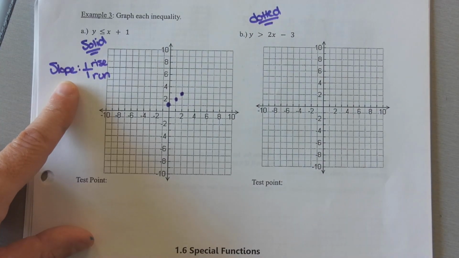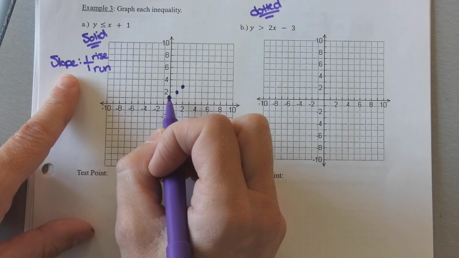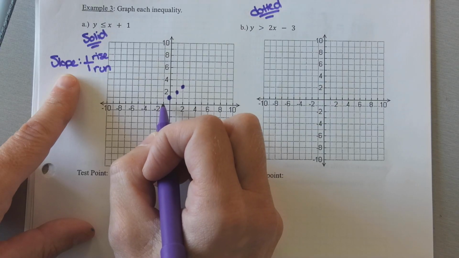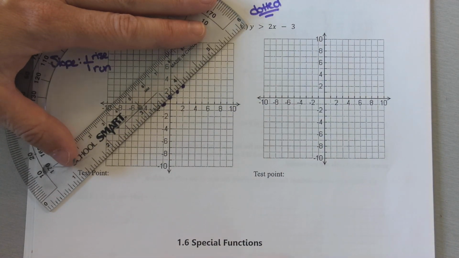And if I'm having a moment where I wanna be defiant, I'd rather do the opposite. Can I fall down 1 and go left 1? Yeah. So you can do the opposite of both and it still works. Alright, solid line. We wrote ourselves a note already. Solid line for this one.